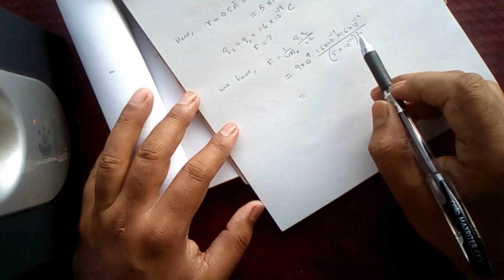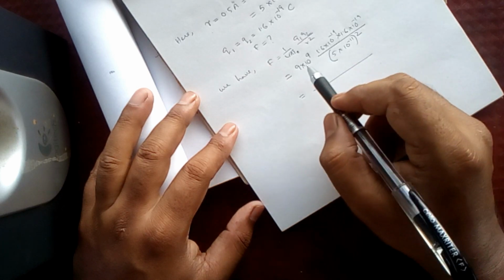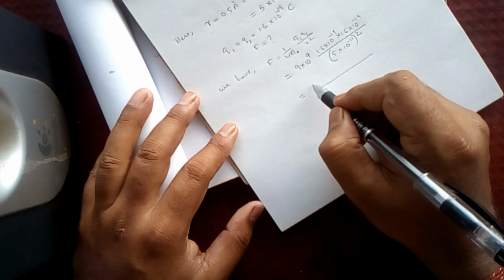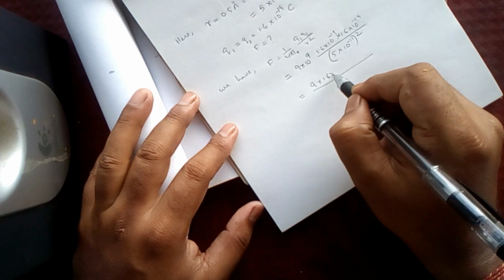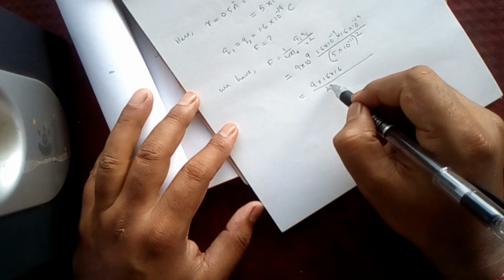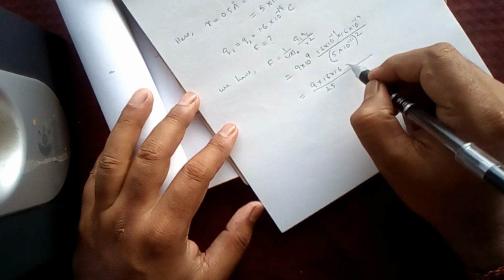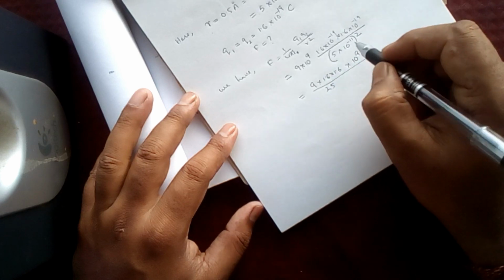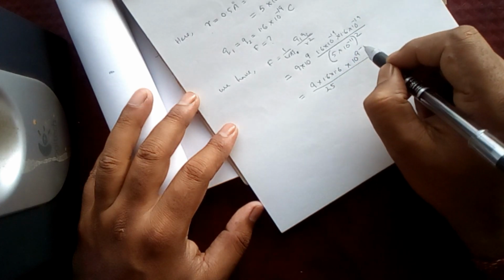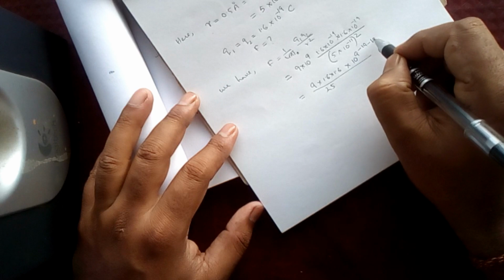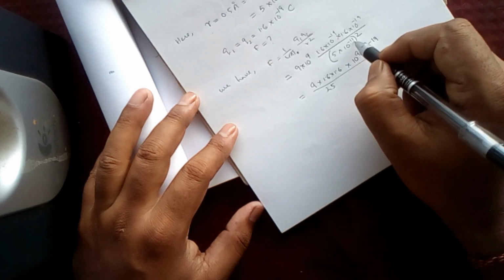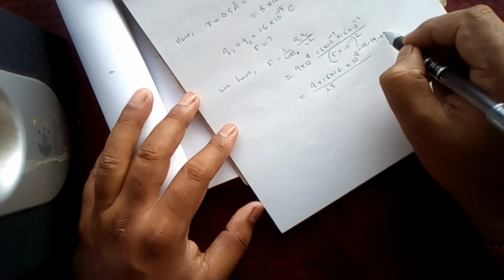The first step to solve a problem like this is to write the whole numbers together like this, and this will give us 25, and write the powers together. Here I am applying the law of indices.